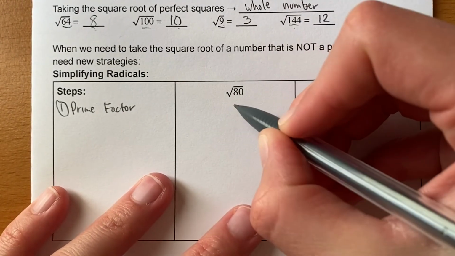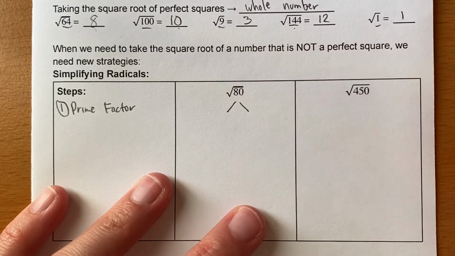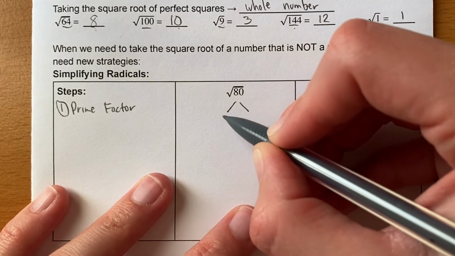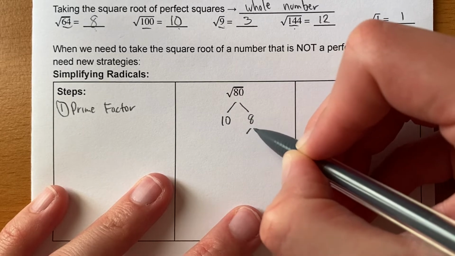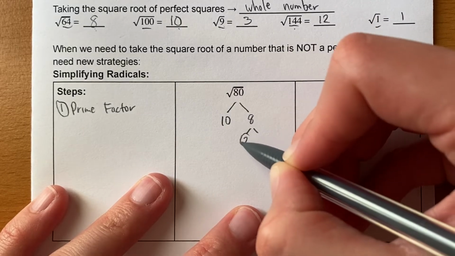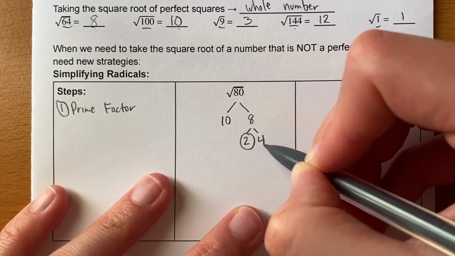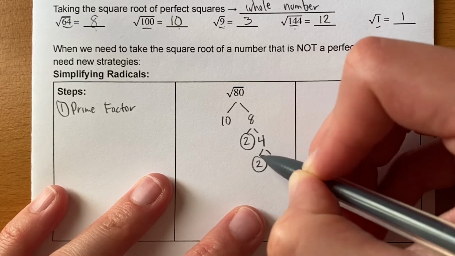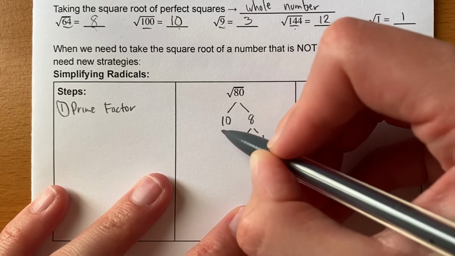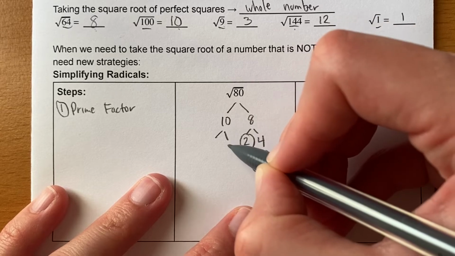I'm going to go ahead and do step 1 right now. I'm going to find the prime factorization of 80. I realize 80 is going to be 10 times 8. 8 is 2 times 4. Notice I'm circling. I'm always circling when I get to prime numbers. This is super important. It's going to continue to be important. And 10 is 5 times 2.